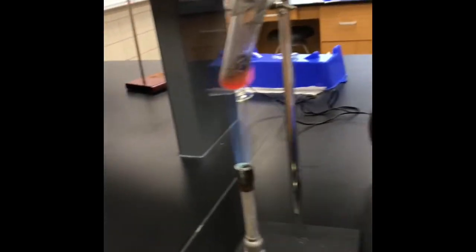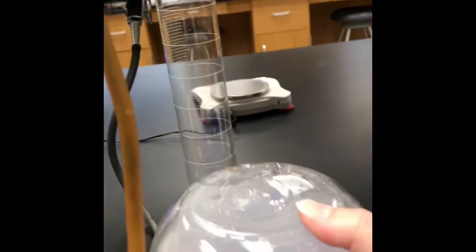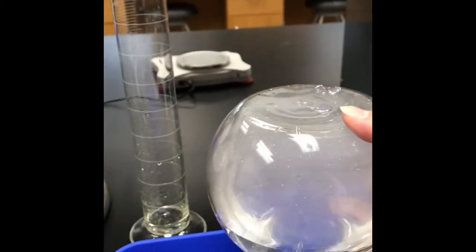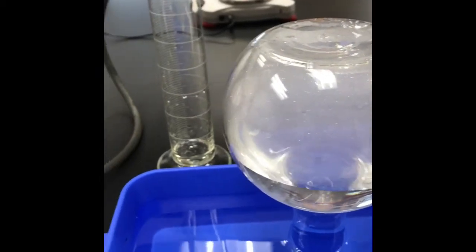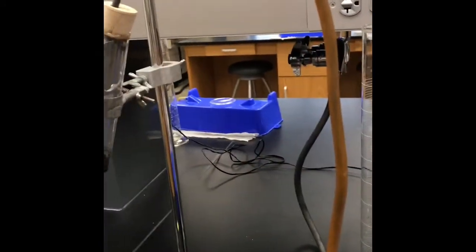Okay, I'm going to quit heating that, and I'm going to slide this flask off of here. Alright, then I'm going to have to let that cool.